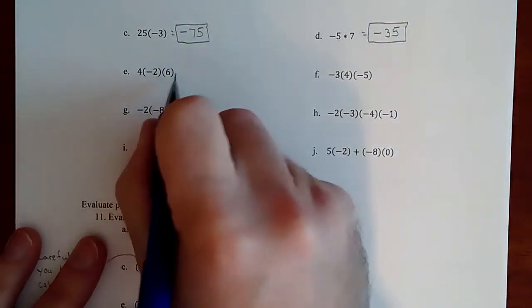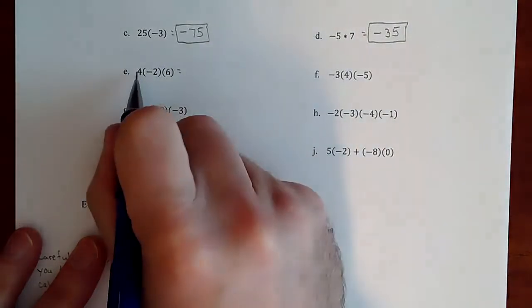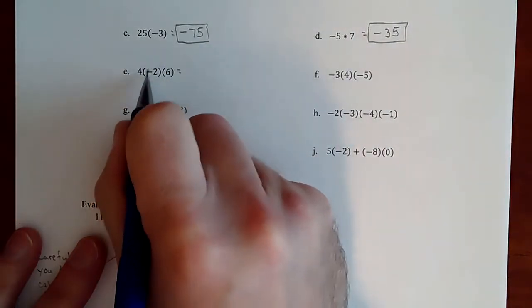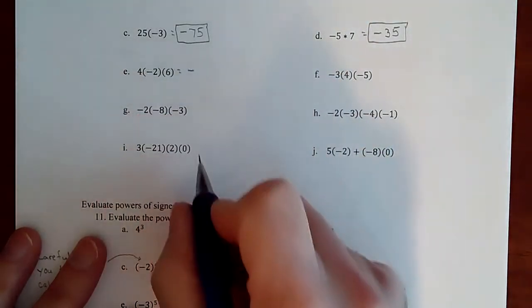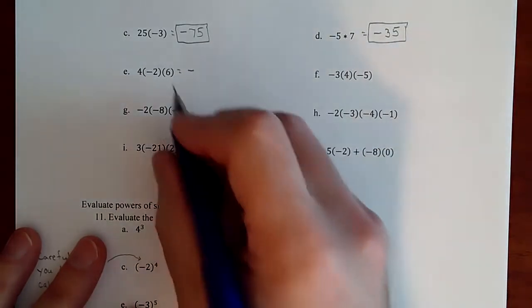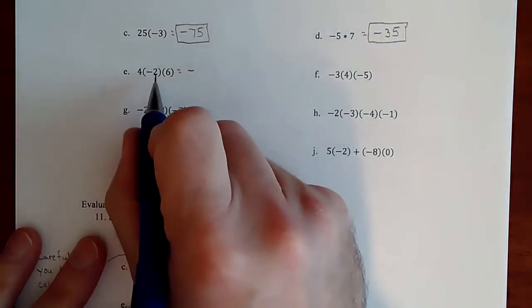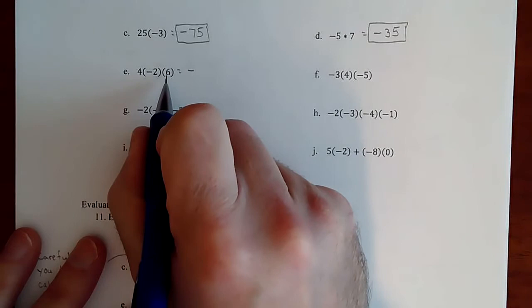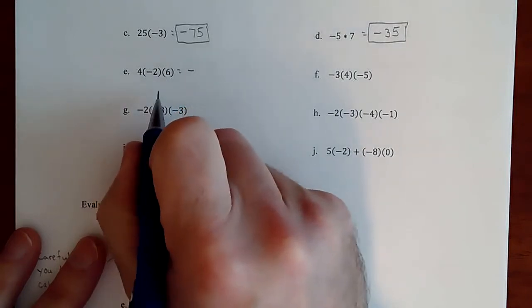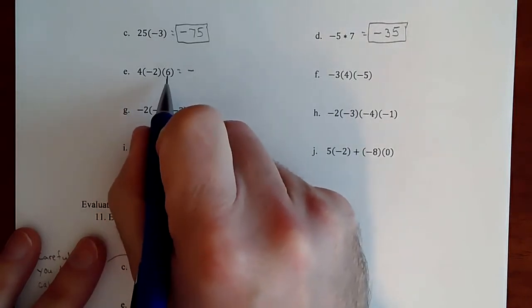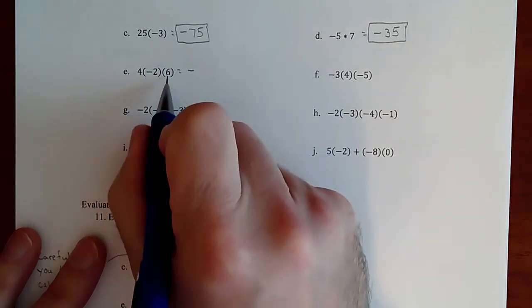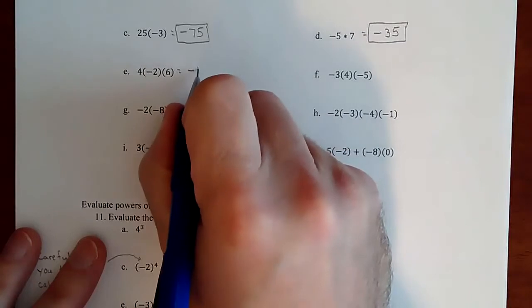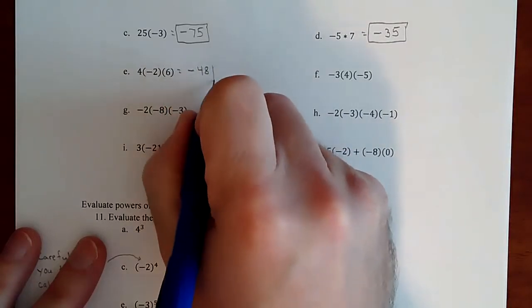Here, I like to start with what's my sign going to be? I have a positive times a negative times a positive. I only have one negative. I don't have an even number of them. So my final answer is going to be negative. And then I just want to multiply it together. A lot of different ways to do this. If you want to do 4 times 2 is 8. 8 times 6 is 48. Or you want to do 2 times 6 is 12. 12 times 4 is 48. Or if you want to do 4 times 6 is 24, times 2 is 48. But it'll all take care of itself.